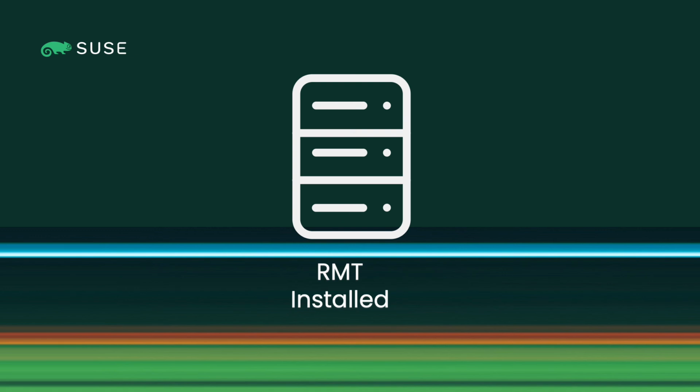Now you have built an RMT server and are ready for the next stage of enabling SLES products that will be mirrored locally.